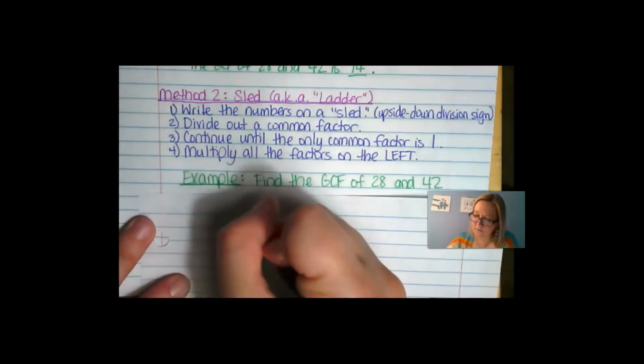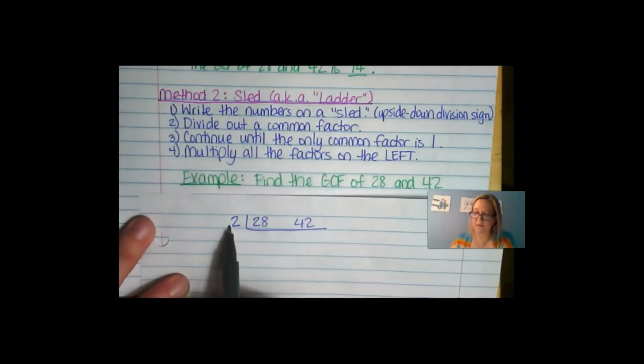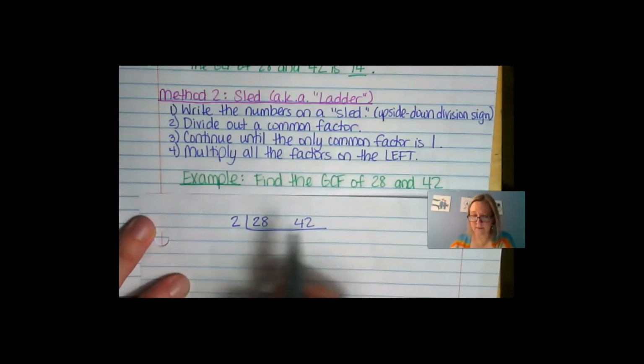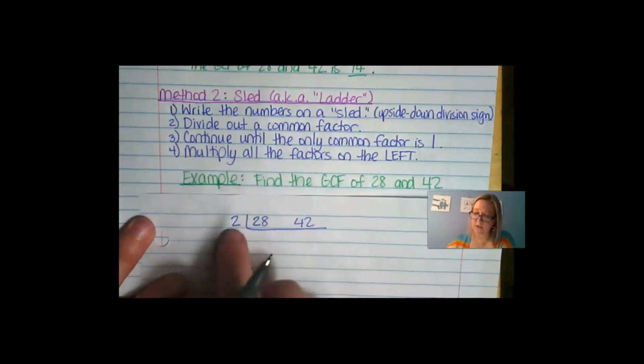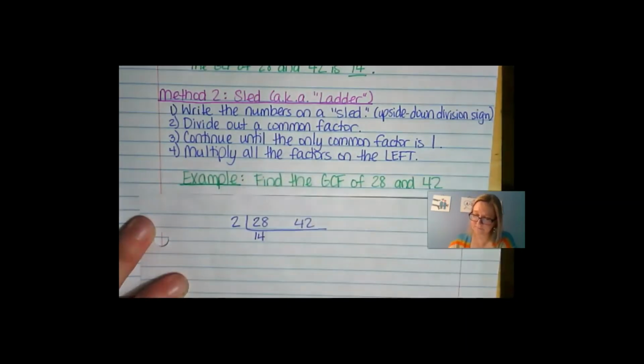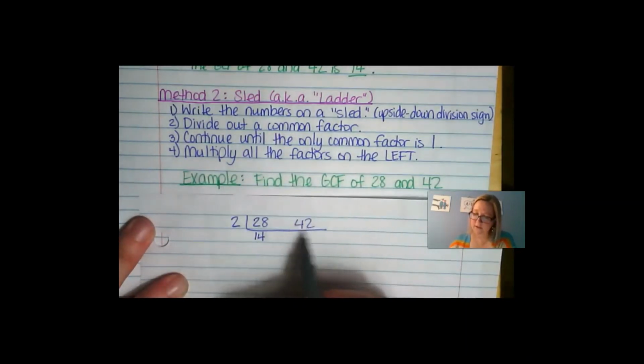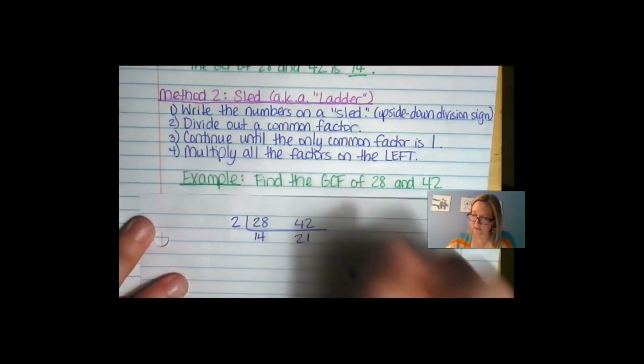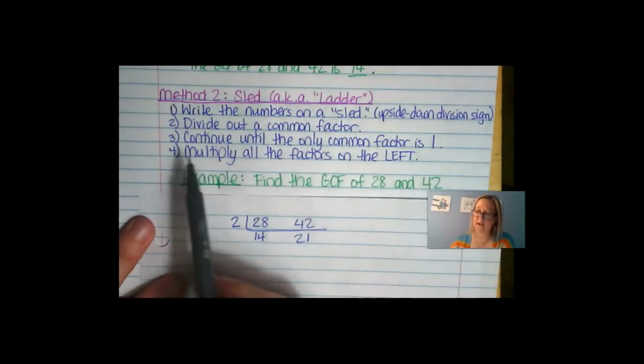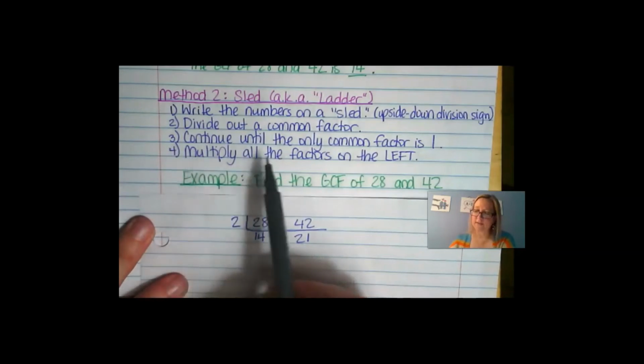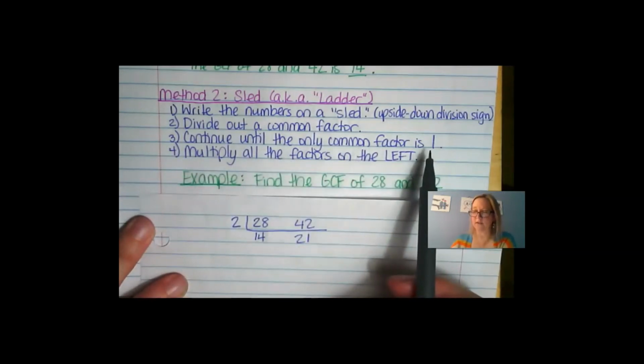So I know they're both divisible by 2, so I'm going to divide out the 2. And like I said, it's like an upside down division sign, so I'm going to treat it like a division sign. If I divide 28 by 2, I get 14. And if I divide 42 by 2, I'm going to get 21. Okay? Now, number 3 says to continue until the only common factor is 1.